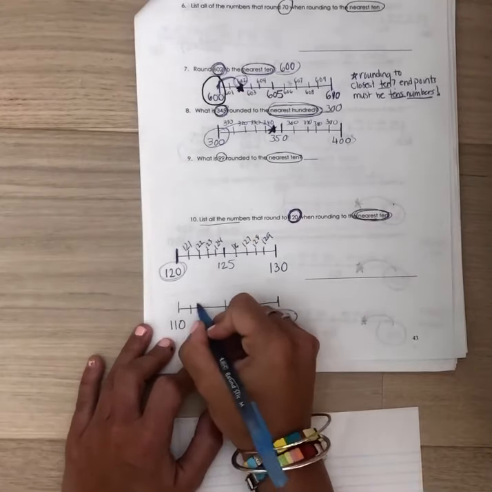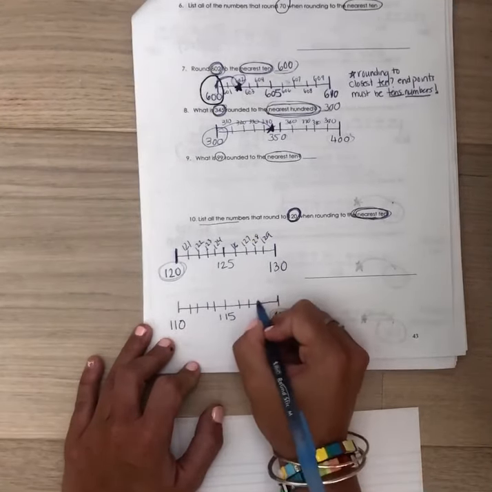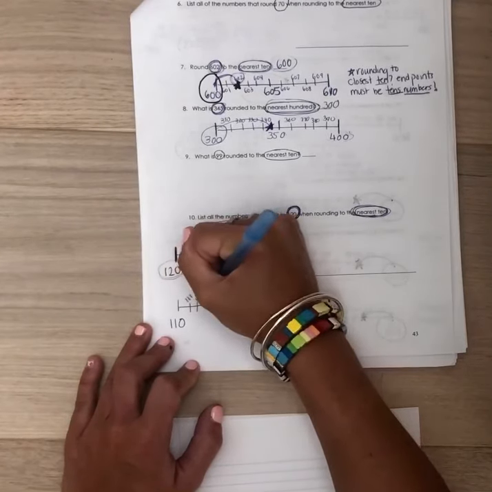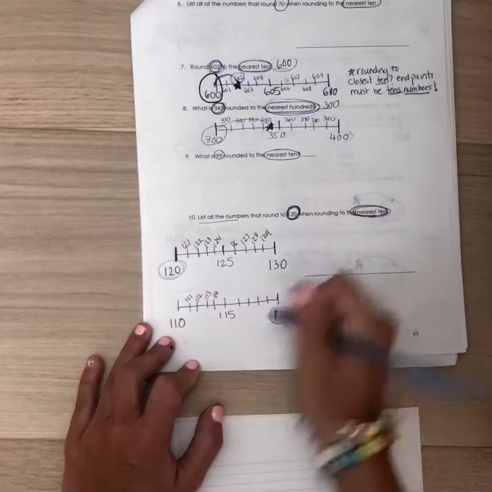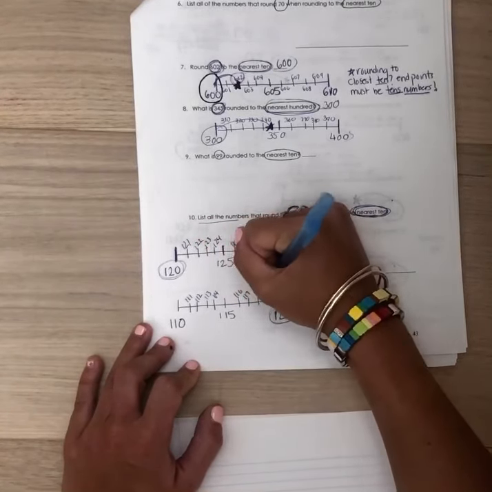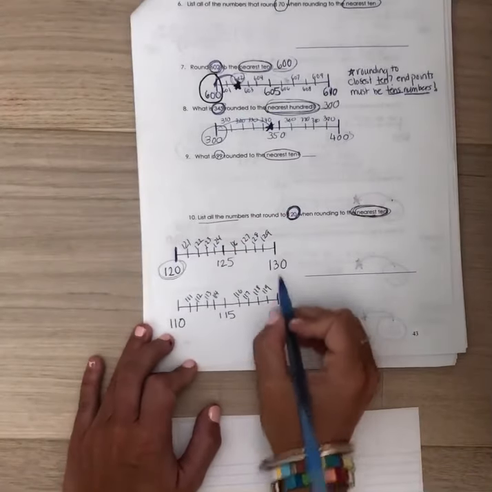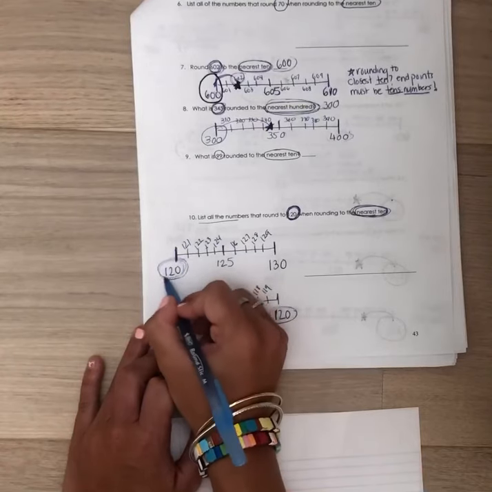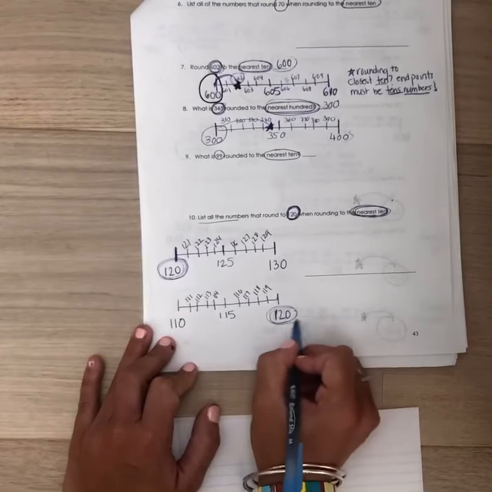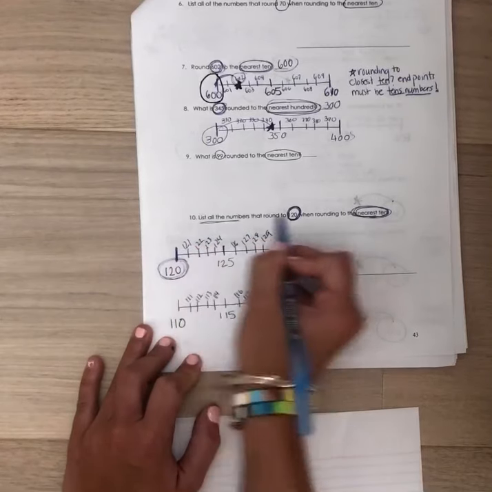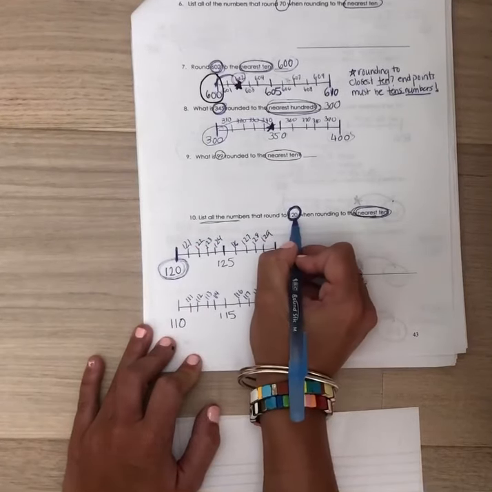We'll do the same thing on this number line. 111, 112, 113, 114, 115 is my midpoint. 116, 117, 118, 119, 120. Remember, I had to do both number lines because 120 could be my first endpoint, but it could also be my second endpoint. Now I'm going to see all the numbers that round to 120.